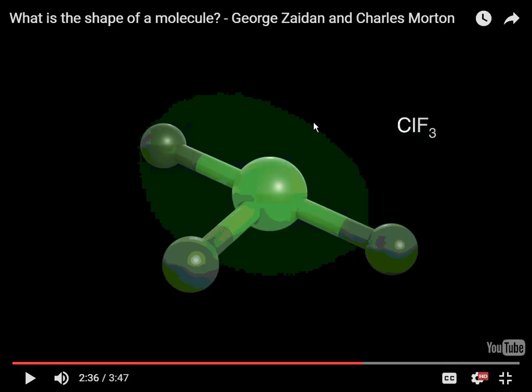There's one called seesaw, T-shaped, square planar, and square bipyramidal. Those are expanded octet examples that you did not learn in honors chem. But that's because they're more advanced examples. So you definitely can see the T there. But why the heck is this a straight line? And why is it shaped that way? Why is it not trigonal planar?